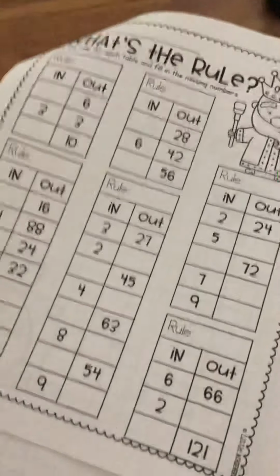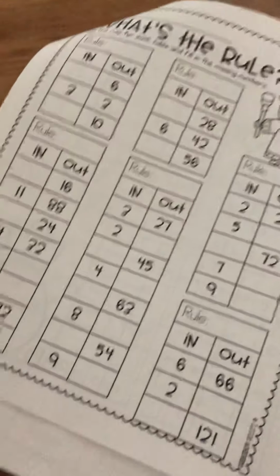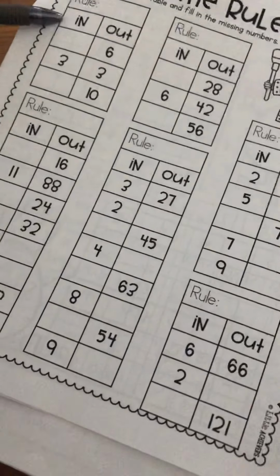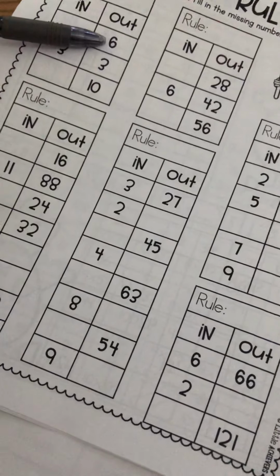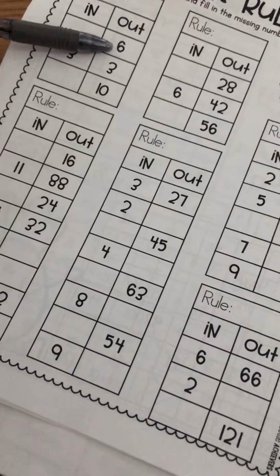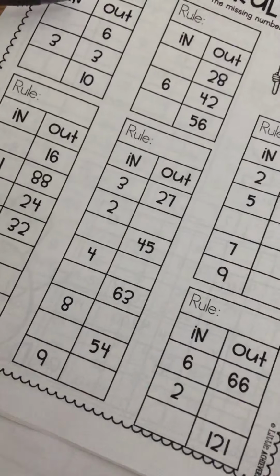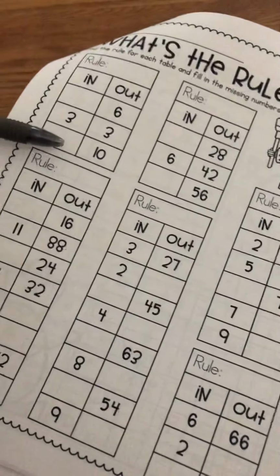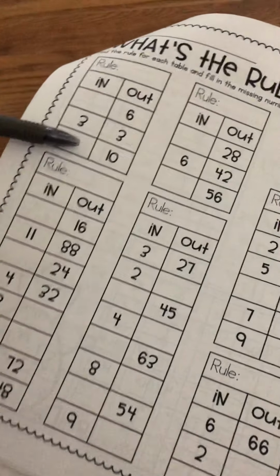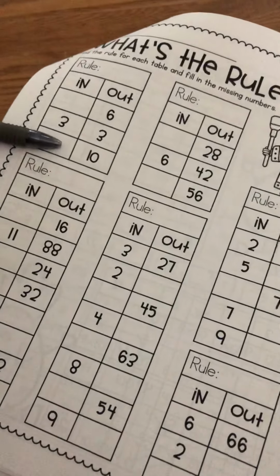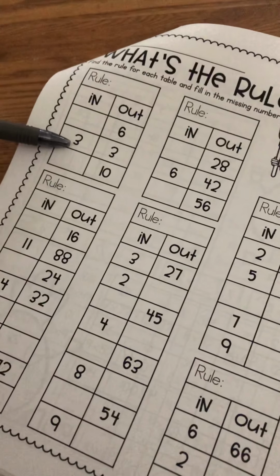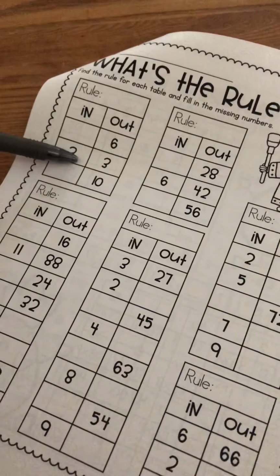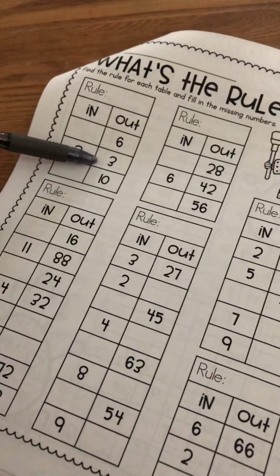Okay, so for this page, you are looking at how do you go from your in to your out with a multiplication or with a math operation. Now we're going to say you're either going to be doing division or multiplication because that's what we've kind of been focusing on for these last 3 weeks. So we have to figure out if I'm at 3 in my in, what do I need to do to get it out as another 3?